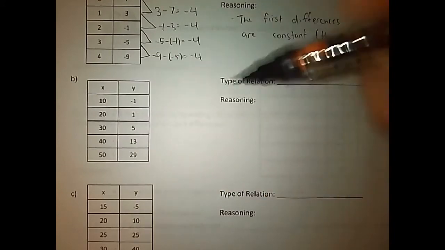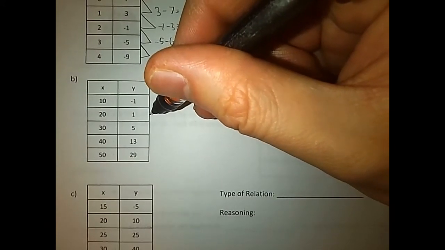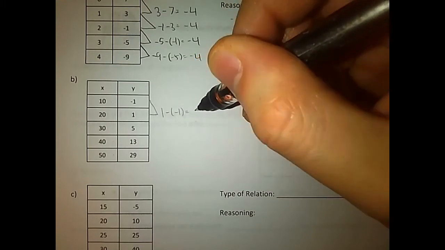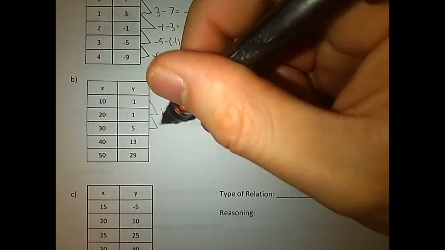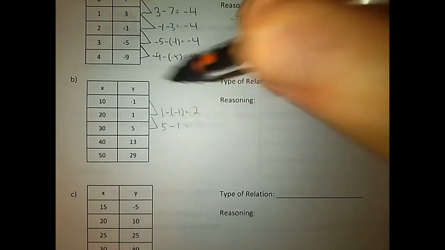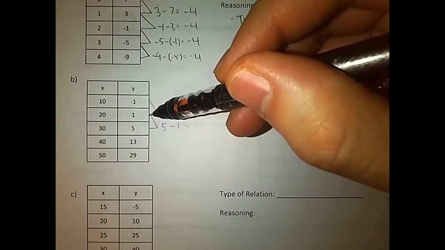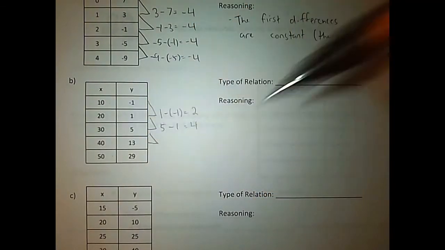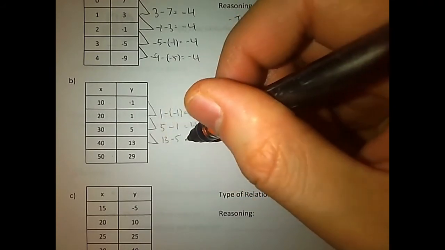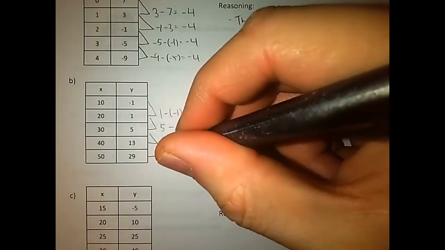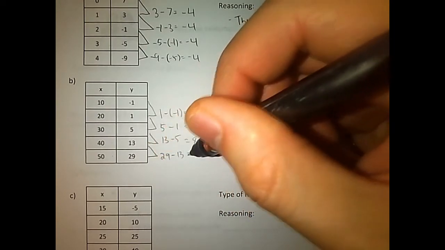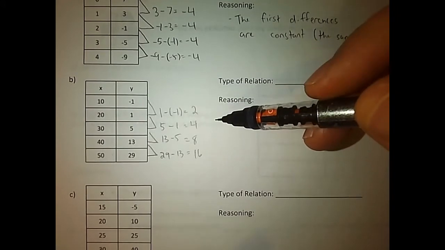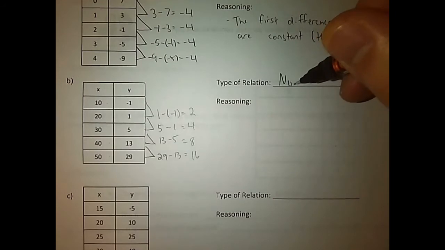Because these are going up by 10, now I can use my first differences. I'm going to do the lower y value subtract the upper y value. So 1 minus negative 1 gives me 2. Then 5 minus 1, again the lower y value subtract the upper y value, we get 4. Then 13 minus 5, which is 8. And then 29 minus 13, which is 16. So these first differences are not the same. They're not constant. So this relation is going to be nonlinear.